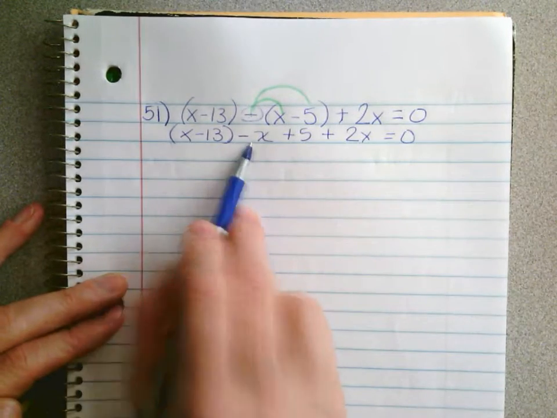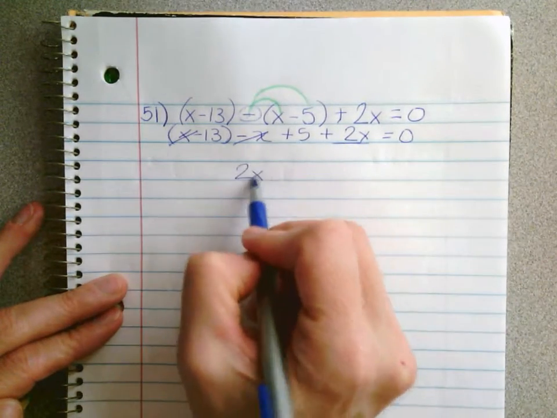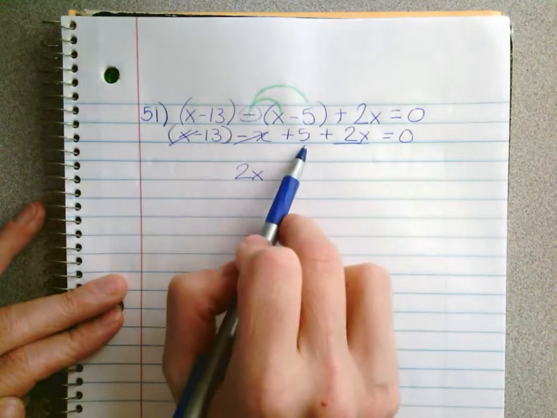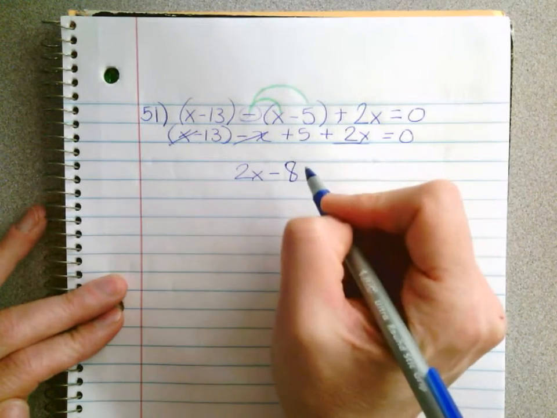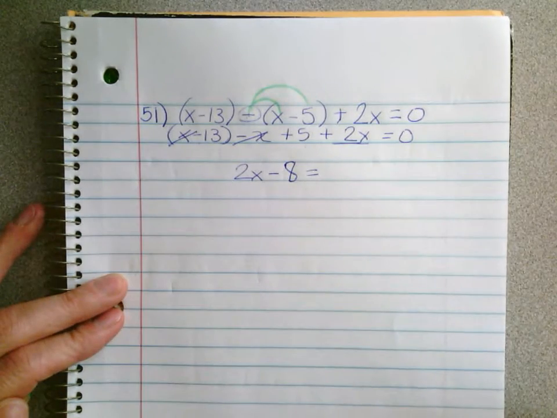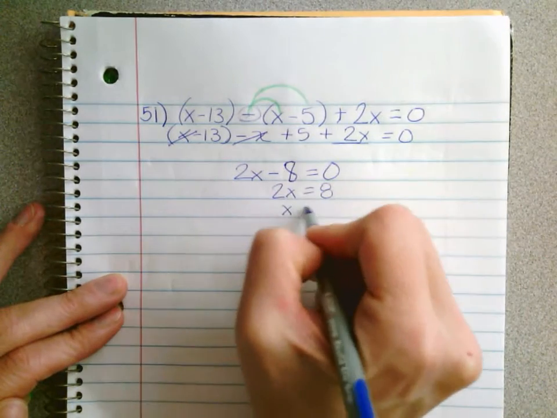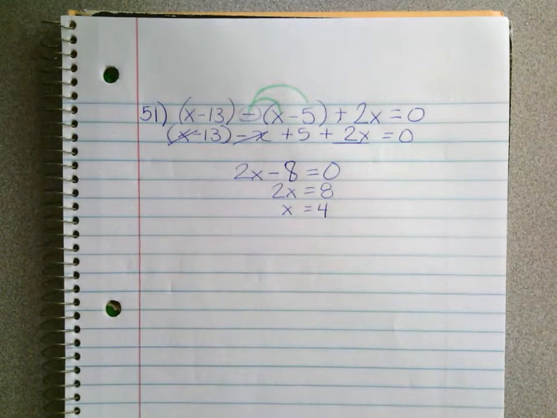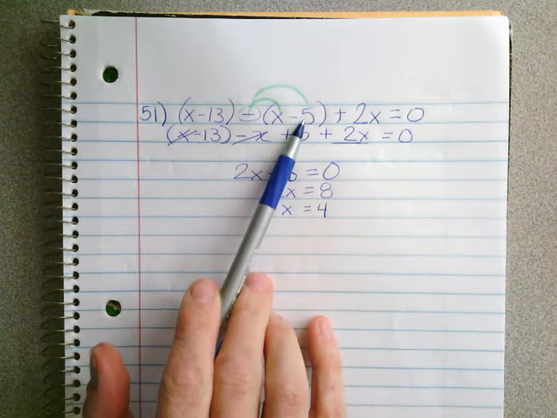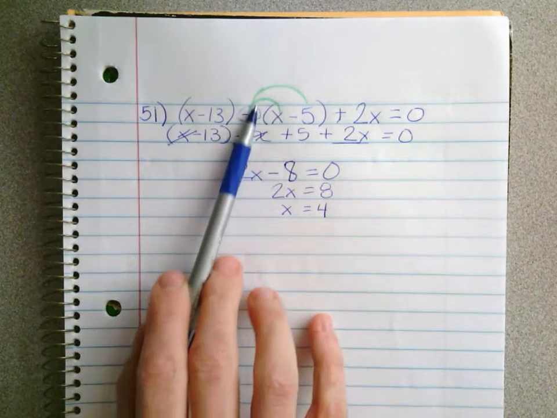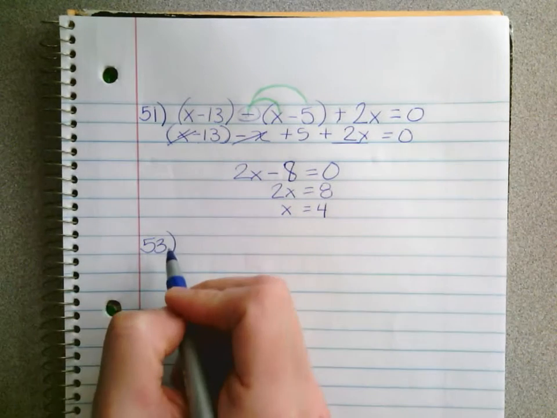X and a negative x cancel themselves out. The only x's I have left are those. And negative 13 and a positive 5 is what, a negative 8? And 0. Add 8. Divide by 2. This thing here, when a subtraction symbol precedes the numbers within, you've got to make sure that you apply that subtraction symbol to both pieces within the parentheses. One more sample just like that, and I'll let you guys go.